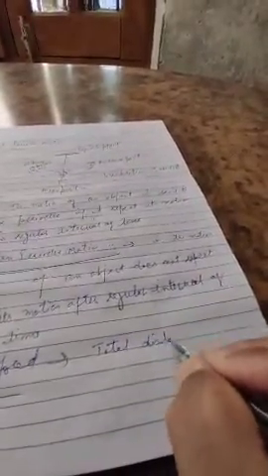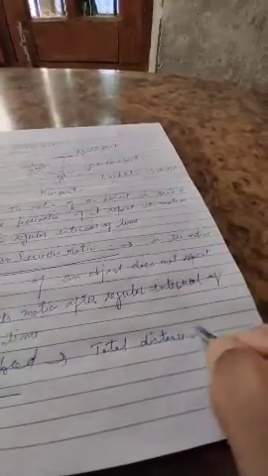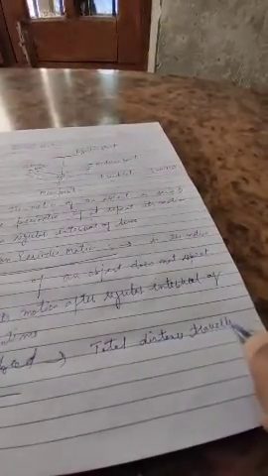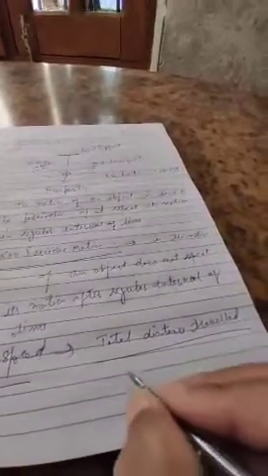Or you can write average speed is the total distance traveled upon total time taken. So this is what average speed is.